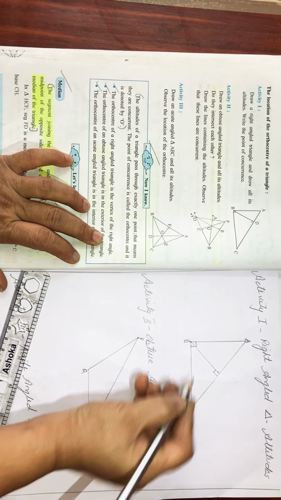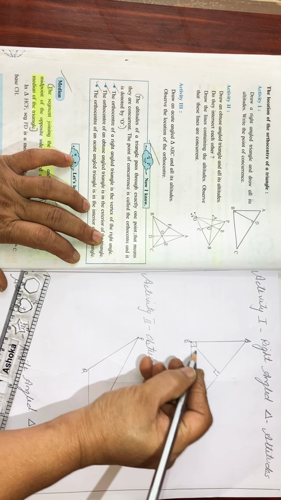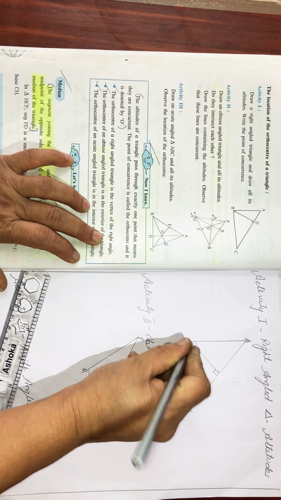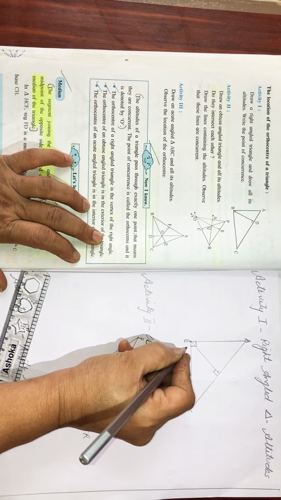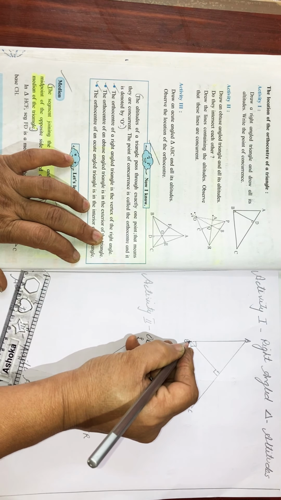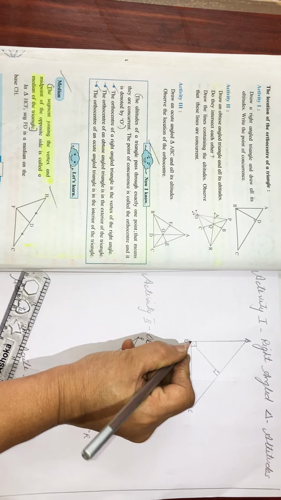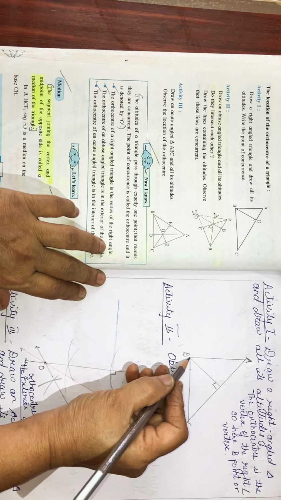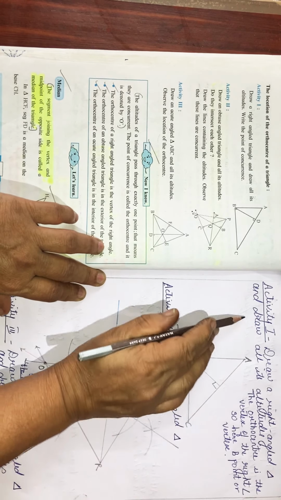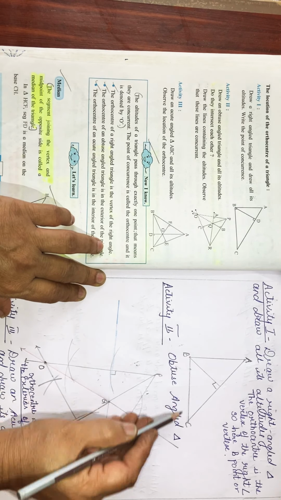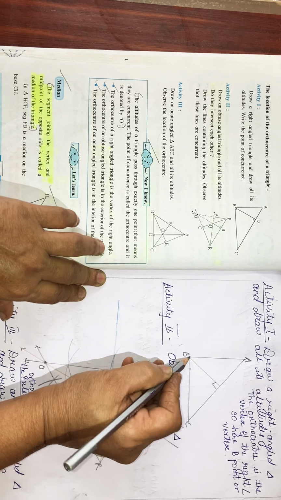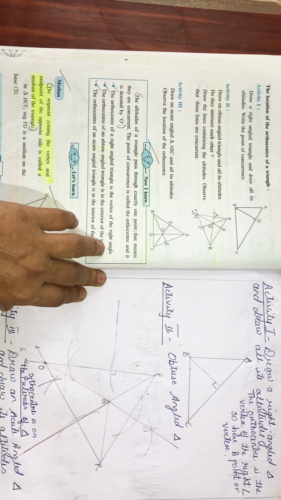Because this is perpendicular, and this perpendicularly drawn meets here. This is the orthocenter. I can label it as O also. So this is the orthocenter. It is the point of concurrence. I have drawn it over here and shown it to you. See here, for a right angle triangle, if we draw the altitudes, the orthocenter is the vertex of the right angle. So here point B is the orthocenter.